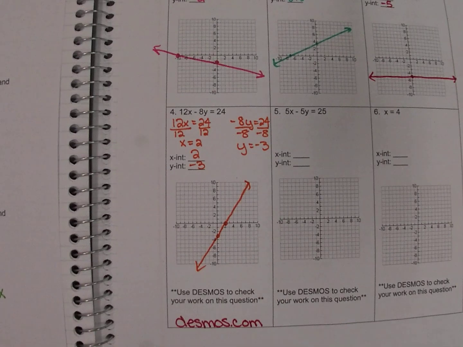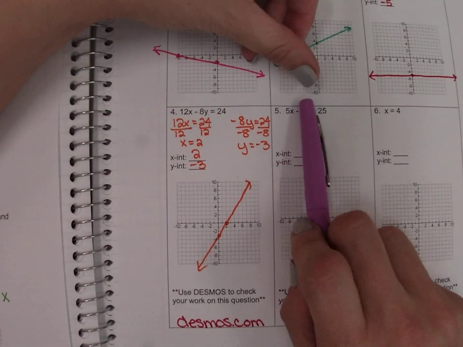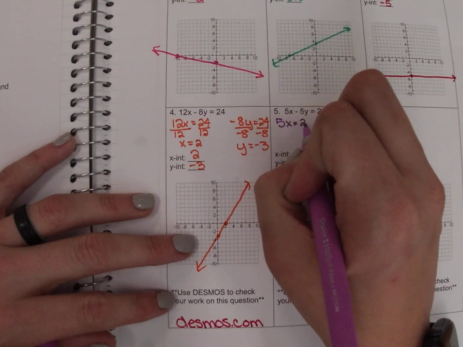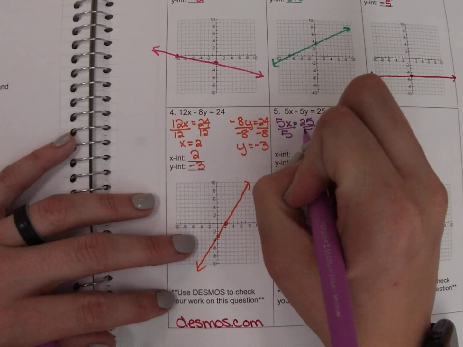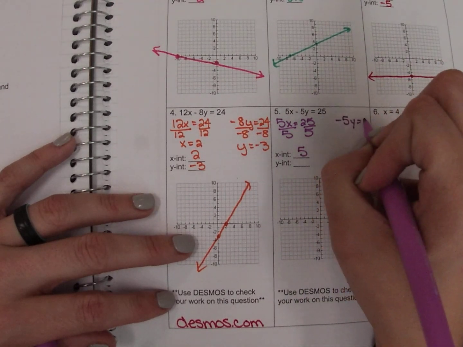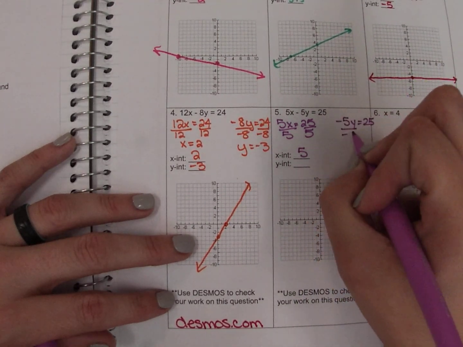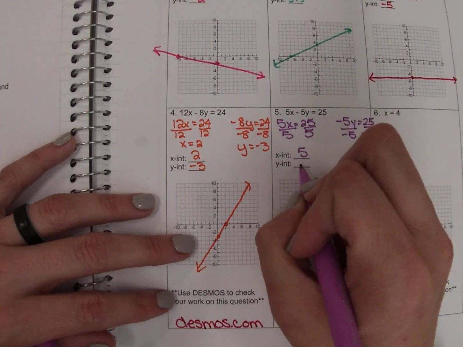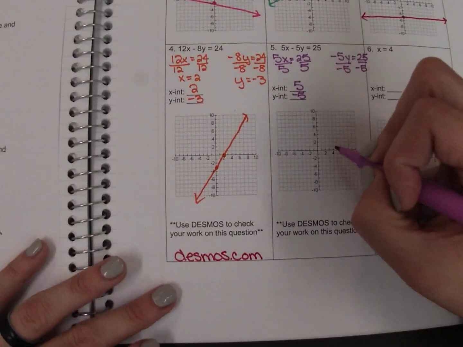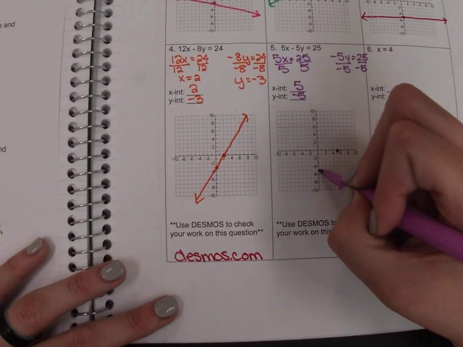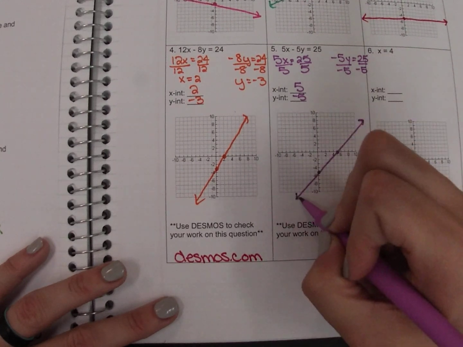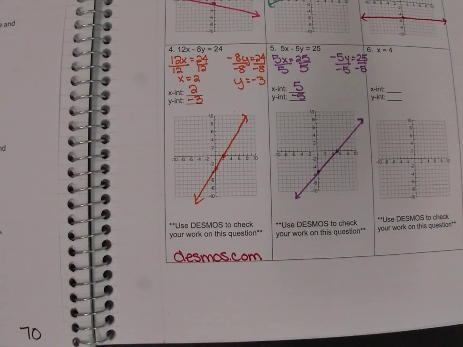Okay, so on our next one, same thing. When we go to find our x-intercept, right, we're plugging in 0 for y, but that just leaves us with 5x equals 25. So our x-intercept is 5. Okay, when we go to find our y-intercept, again, we're ignoring the x, and so our y-intercept is negative 5. So on our x, we're going to positive 5, and on our y, we're going to negative 5. This is the graph we will get here.